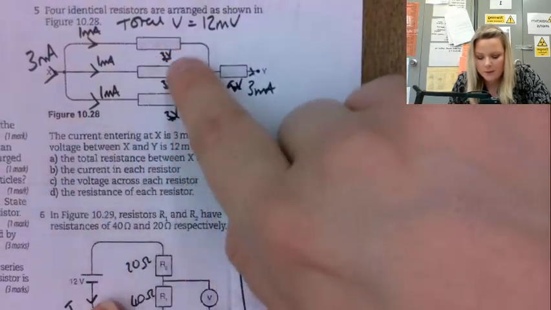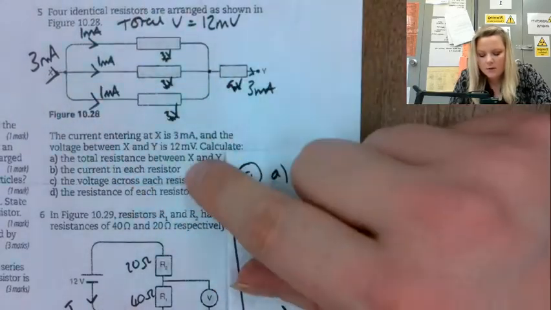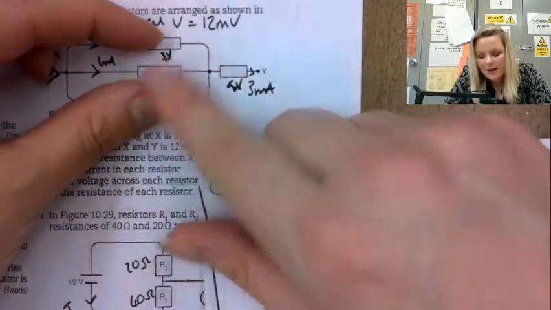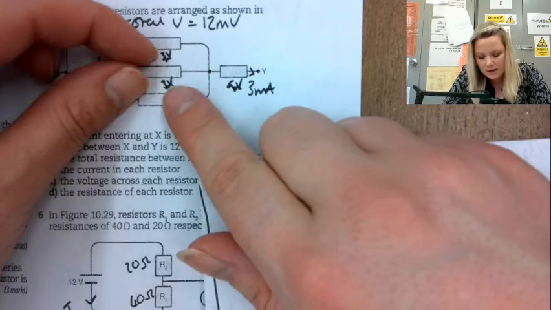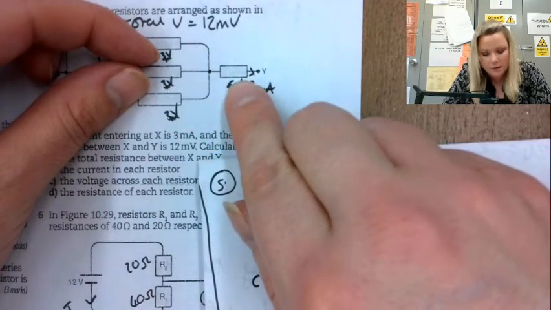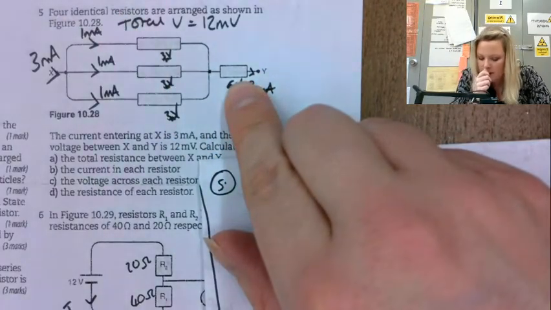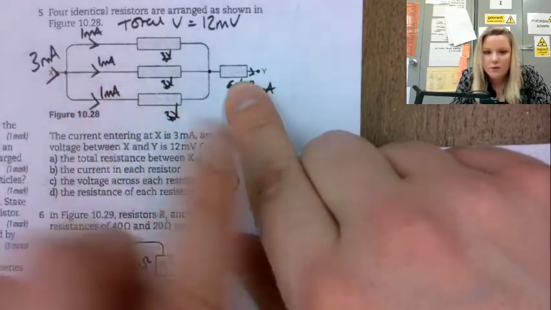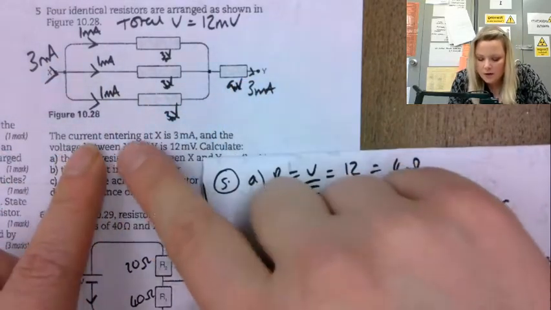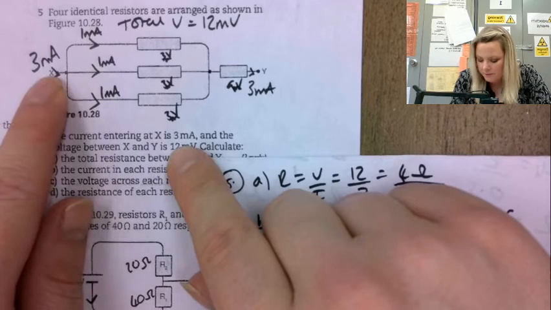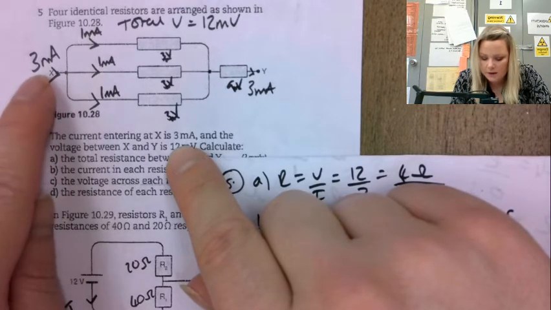So basically what we've got is 3 resistors in parallel with each other, and then that parallel combination is in series with this wee one here. Okay, so as I've been reading this, I will have just started filling things in. The current entering at X is 3 milliamps. So we've got 3 milliamps going in here.